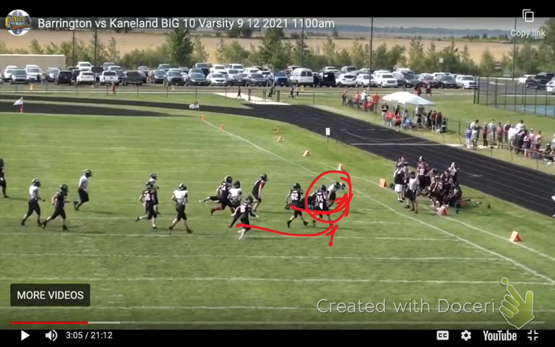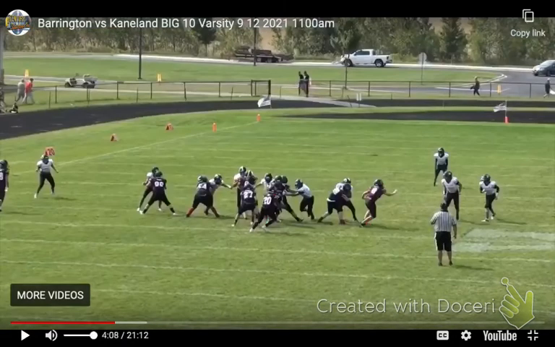Okay, in this play, it says same player again. The same one who had, I think, the block punt. And he's too much for this offensive lineman. He just muscles him, bull rushes him pretty much, and then comes up to make the play on the running back. The running back doesn't even have a chance to get out.